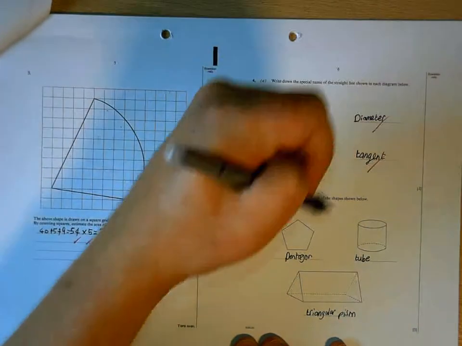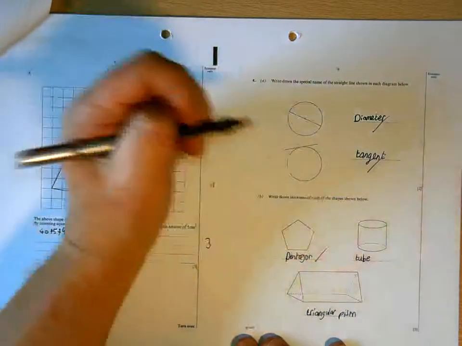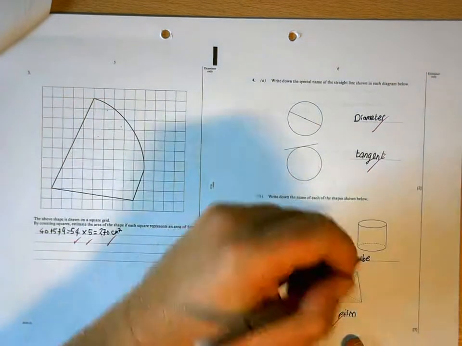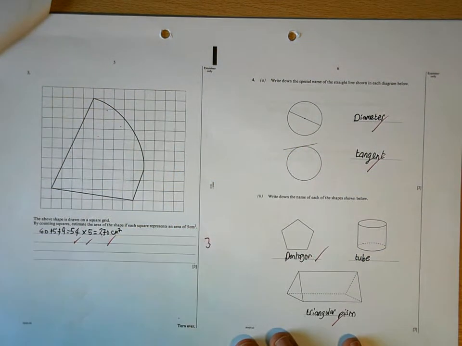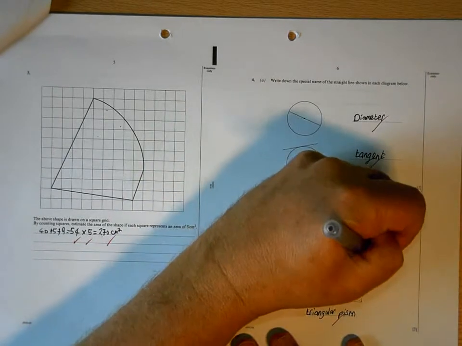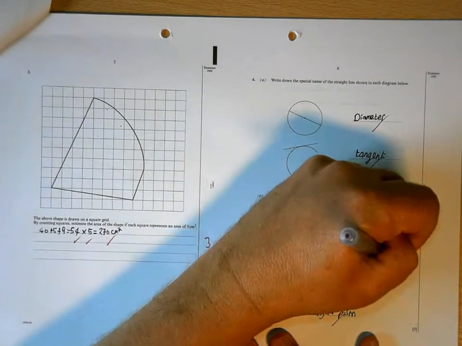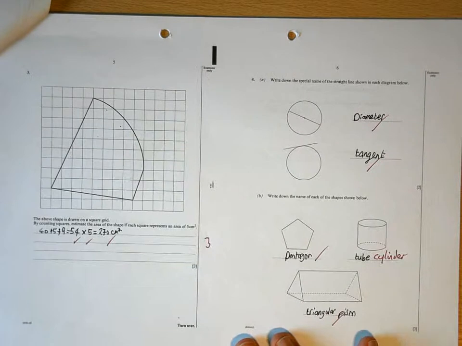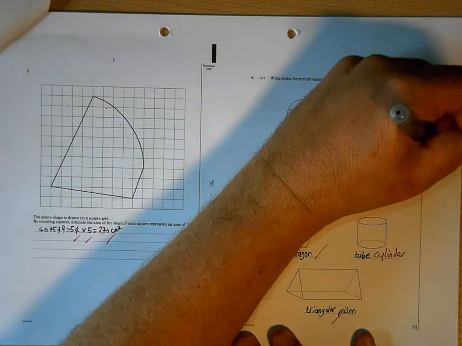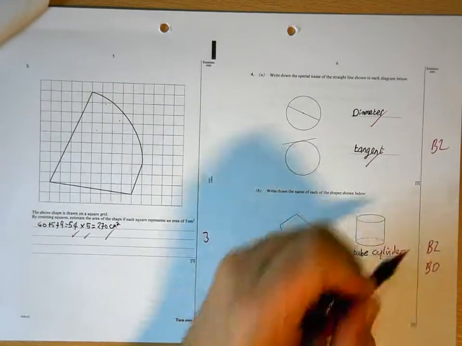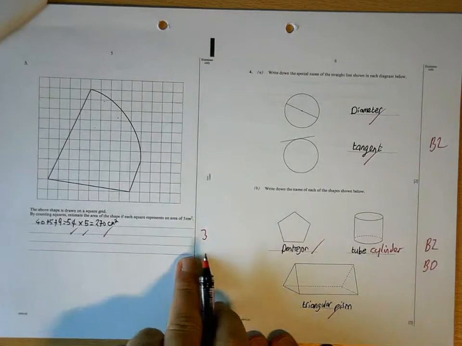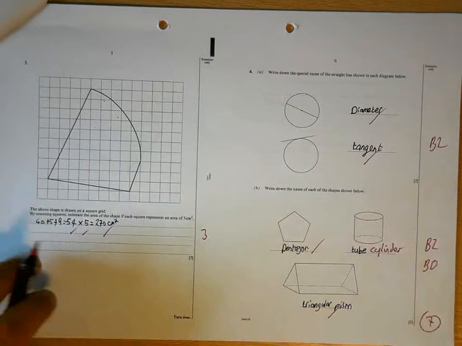That is a diameter, that is a tangent, that is a pentagon, that is a triangular prism. That is not a mathematical term, I'm afraid. It is a tube, I suppose, but the mathematical term that they're looking for is that one, cylinder. So you're getting your 2 marks there, and you're getting 2 marks there, and you're losing the mark for tube. So on the page, 7 marks.